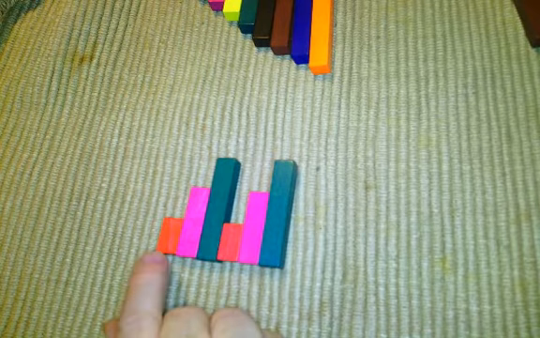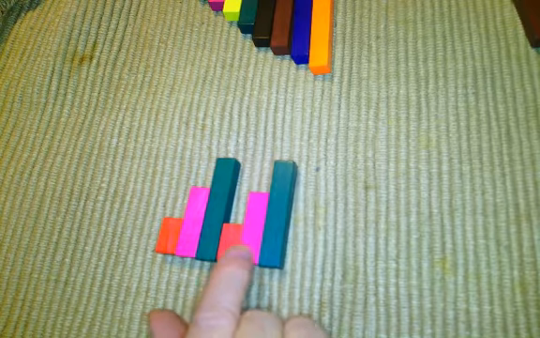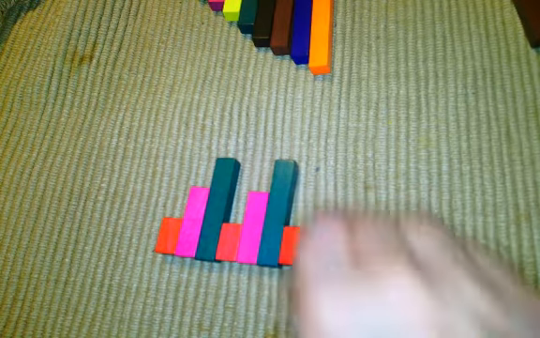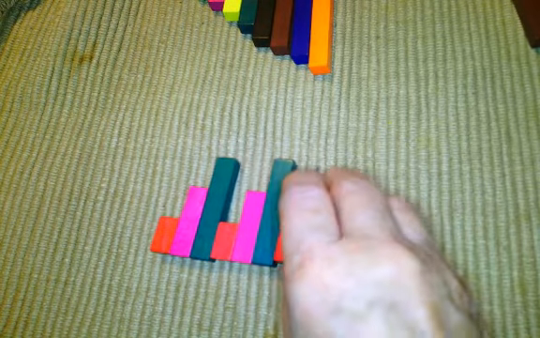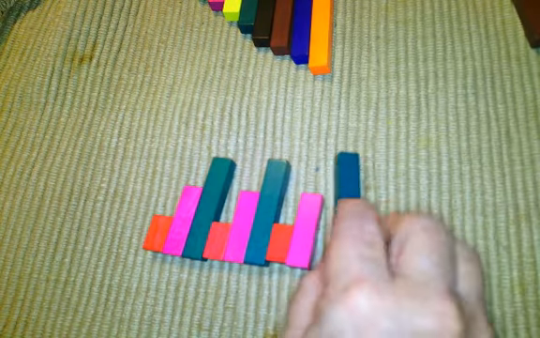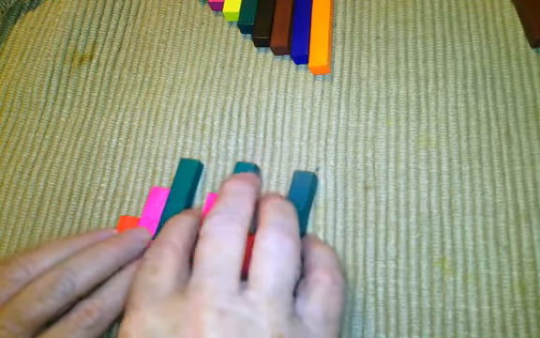So for this pattern, I've got a red one, and then a purple, and then a green, a red, a purple, a green. So to follow that pattern, the next one would be a red, and then a purple, and then the dark green. So that's completing, or continuing, an ongoing pattern.